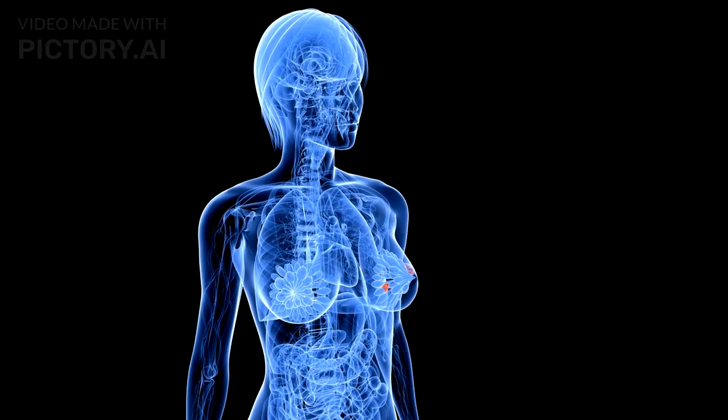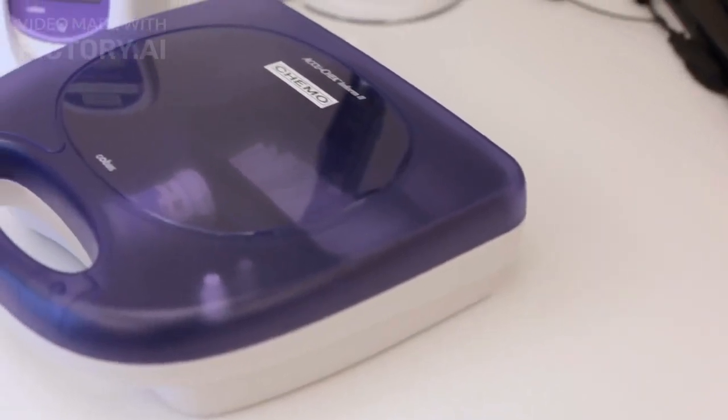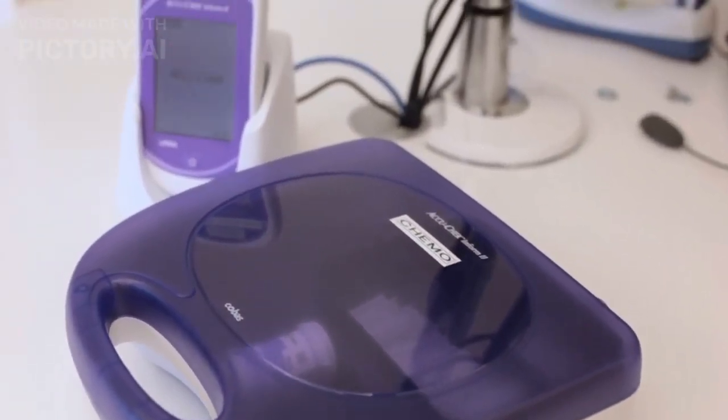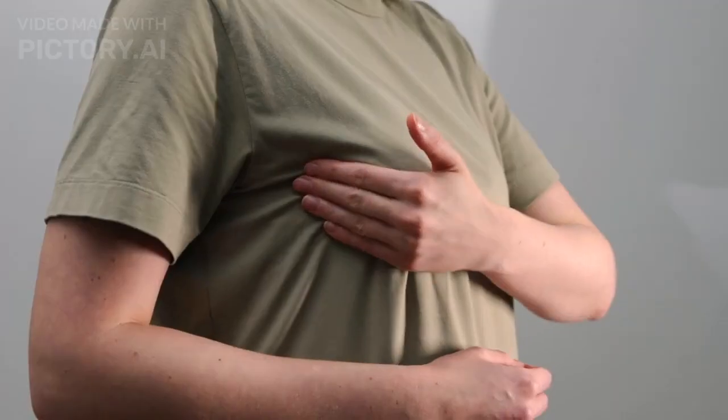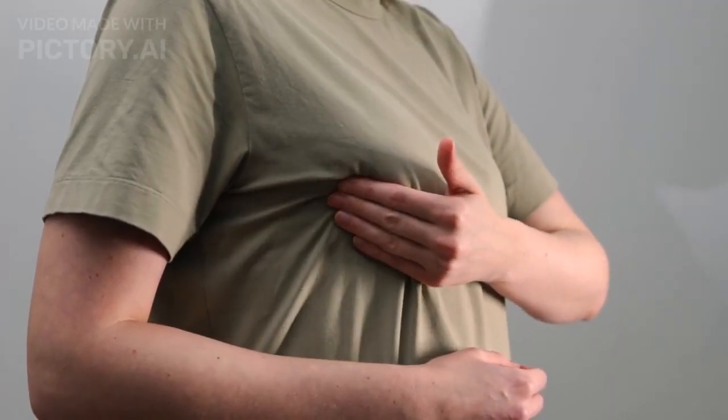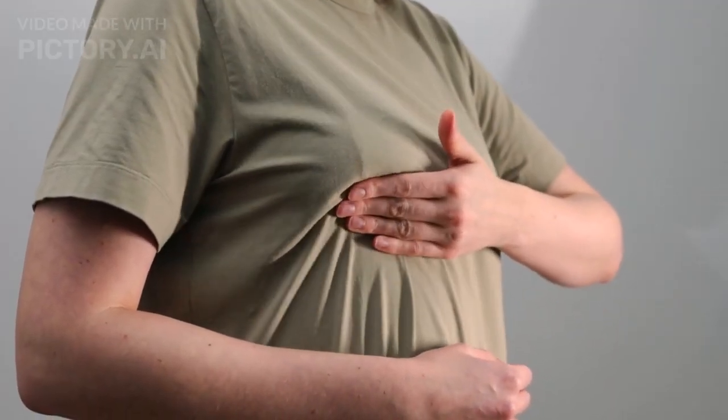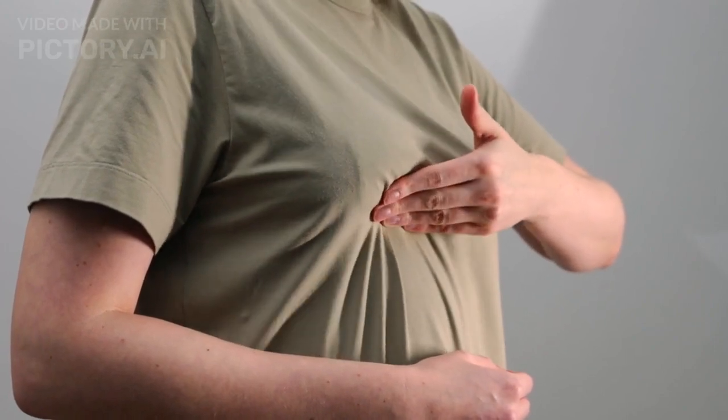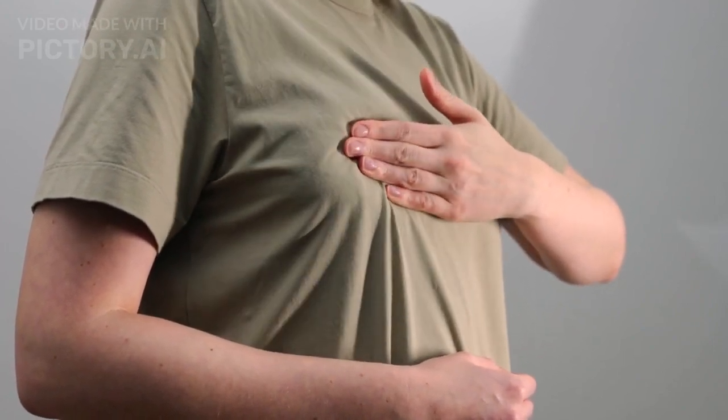Stages of breast cancer. Healthcare providers use cancer staging systems to plan treatment. Staging cancer also helps providers set a prognosis, or what you can expect after treatment. Breast cancer staging depends on factors like breast cancer type, tumor size and location, and whether cancer has spread to other areas of your body.